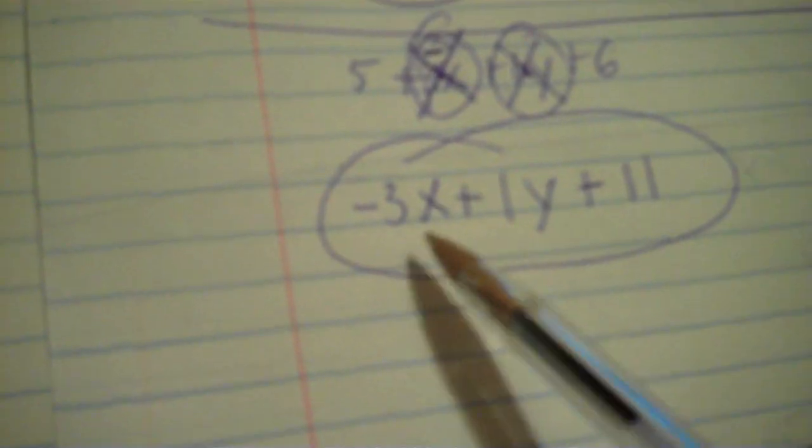Now what numbers do you have that aren't even times by a letter? There's no dot with them. 5 and 6, so that's 11. And that's the end of the problem. Because negative 3 is times by x, 1's times by y, 11's not times by anything. They have to be times by the same thing to be able to add them.